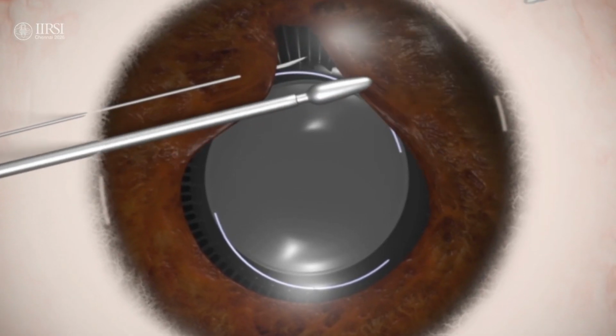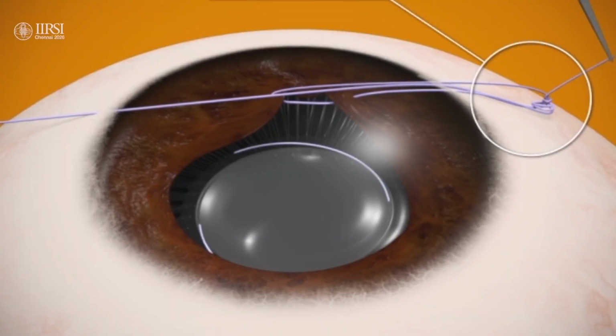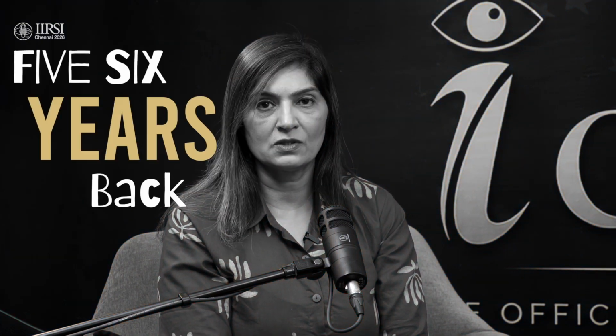So basically, the surgeon should be very well versed with handling of the iris tissue. So that's the first requirement. You should know the pupiloplasty procedure to be done. For us and everybody, we commonly use the single pass phototropism procedure that we described about 5-6 years back.